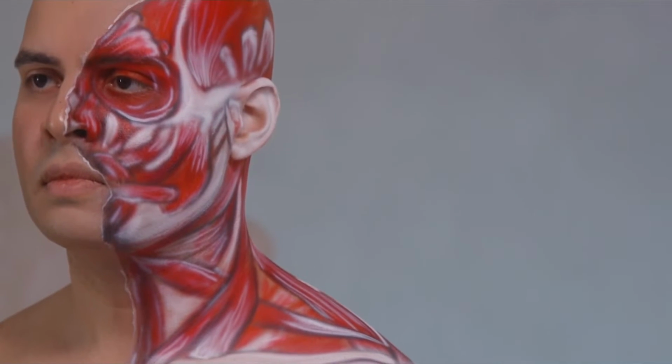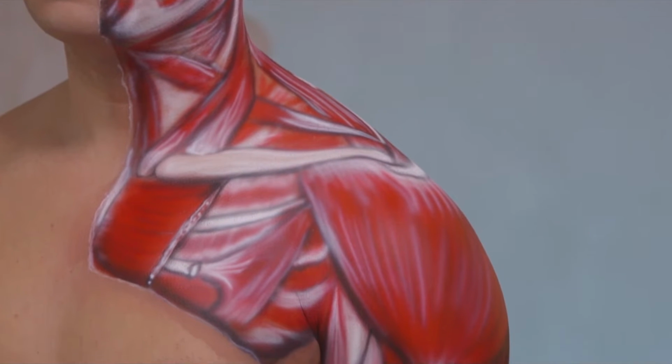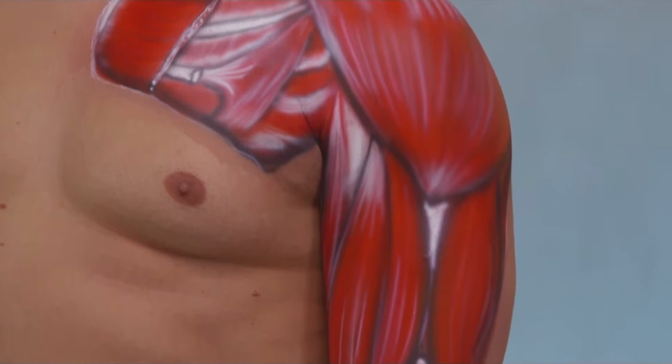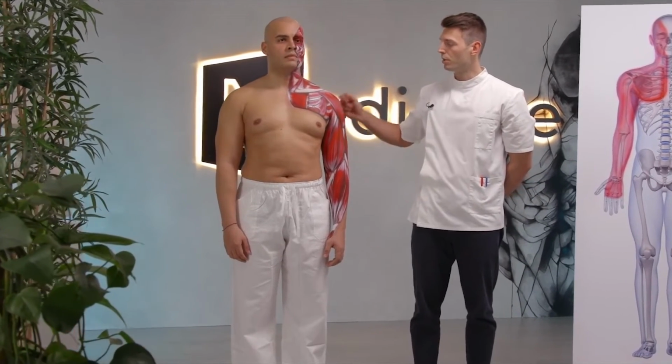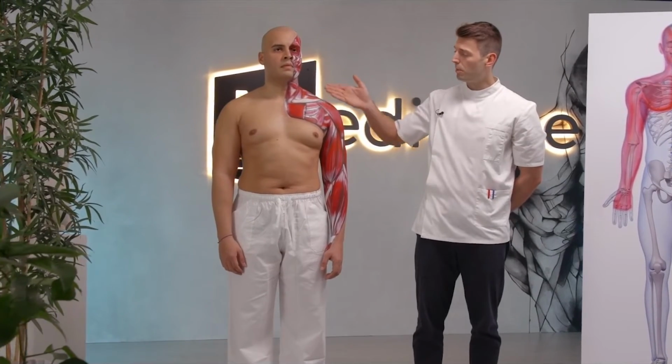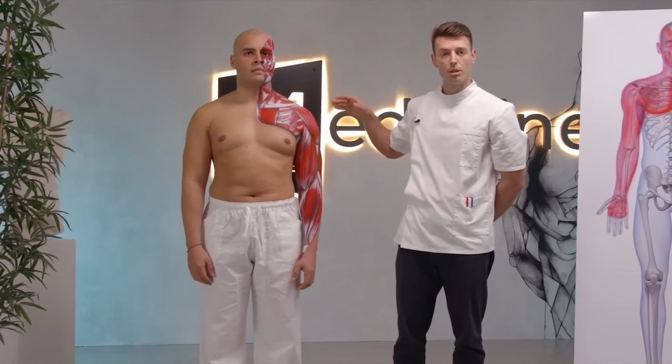Within a biomechanical model of units, we can have four types of dysfunctional vectors: an anterior dysfunctional vector, a posterior dysfunctional vector, a posterior-anterior dysfunctional vector, and an anterior-posterior dysfunctional vector.